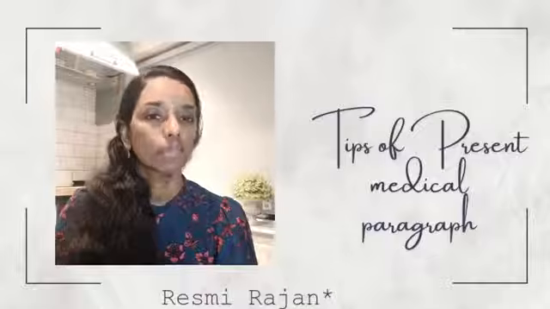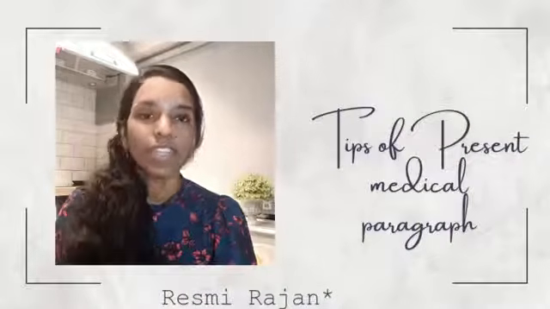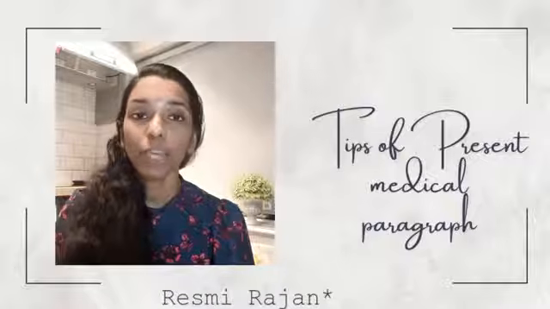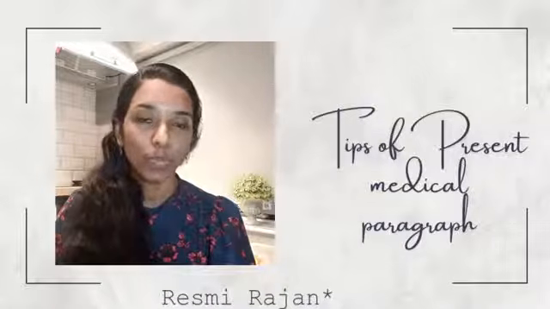In case of another scenario, if you have two conditions but they are totally interrelated. Example, recurrent alopecia associated with anxiety.